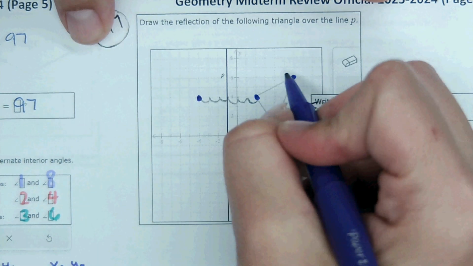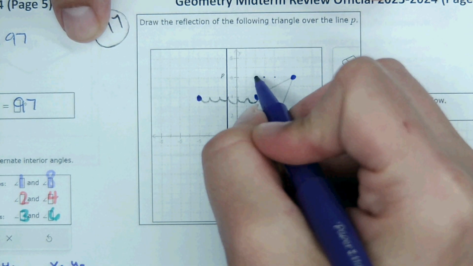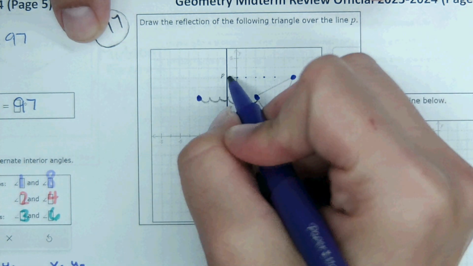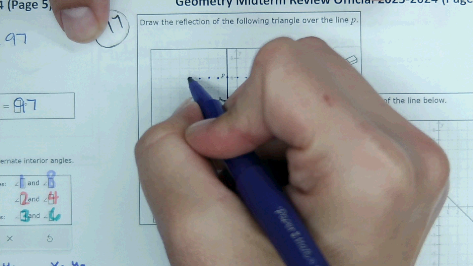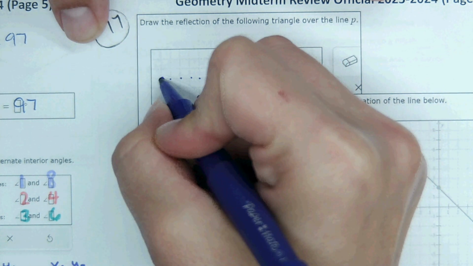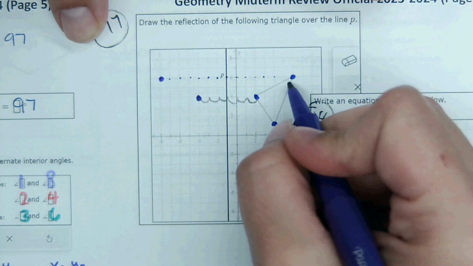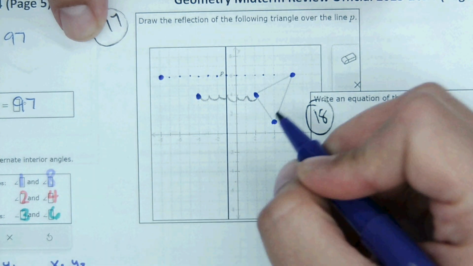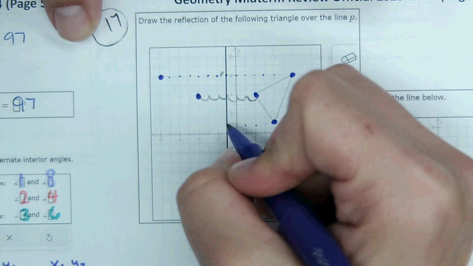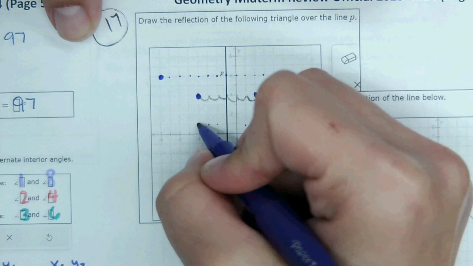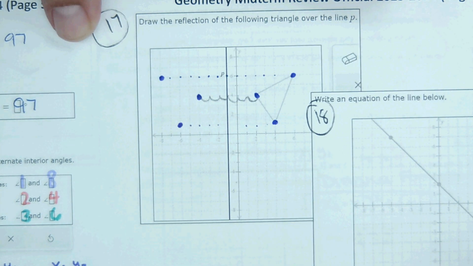So this point right here, I'm counting 1, 2, 3, 4, 5, 6, 7 units from the line. So then 1, 2, 3, 4, 5, 6, 7 units over here. And then for this point, let's see, it's 1, 2, 3, 4, 5 units away. So we put it 1, 2, 3, 4, 5 units away over here.